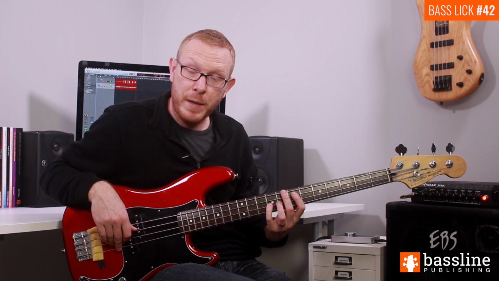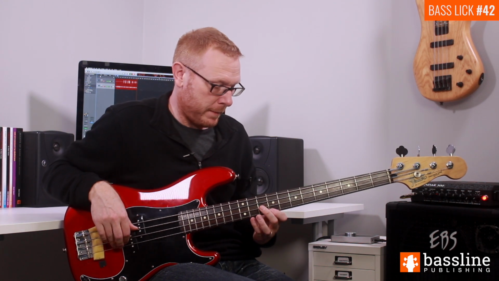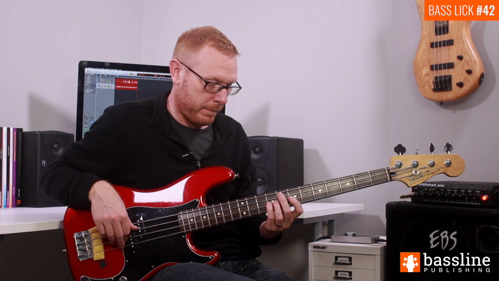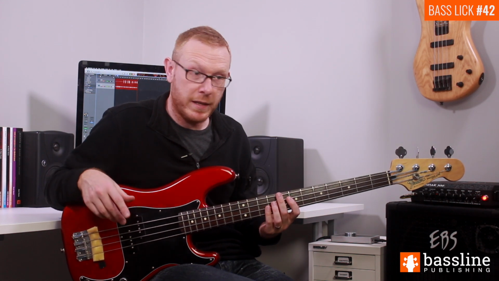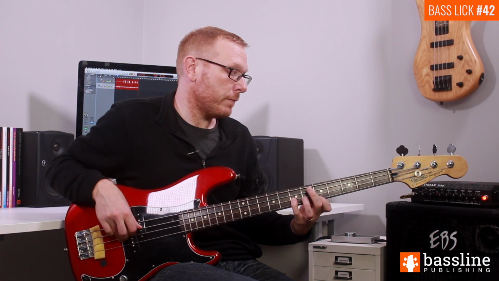We're just going to play another B on the final quaver of the 4th beat. And that's going to lead us back into the beginning of the line at the beginning of bar 3. Let's play bars 1 and 2 together.